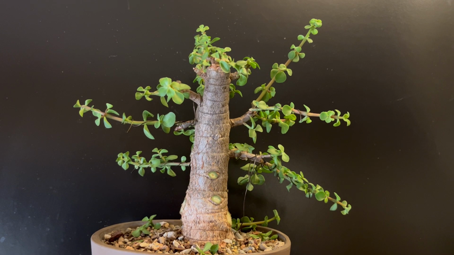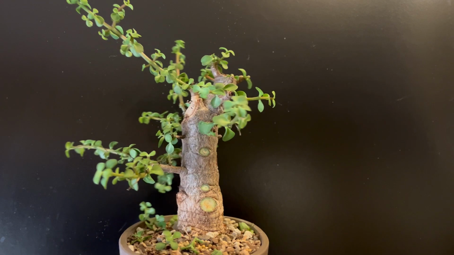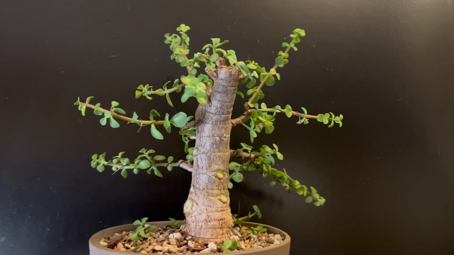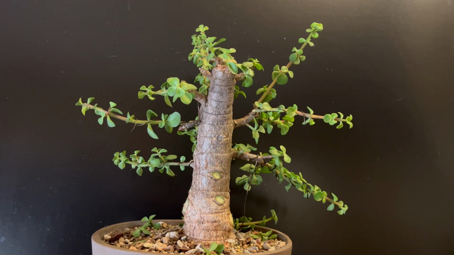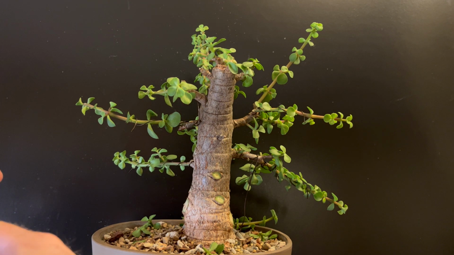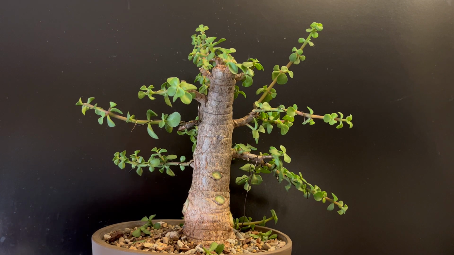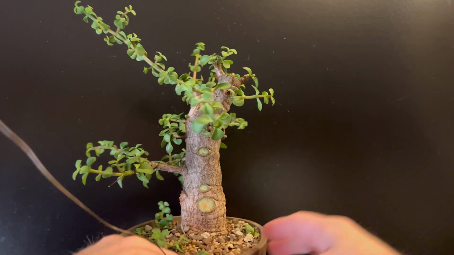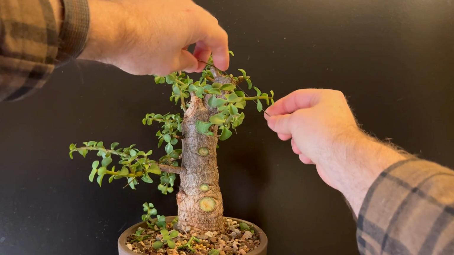I'm not sure if I mentioned this already, but I think it definitely bears repeating. I'm a big fan of just wiring everything and then doing all the placement, because I've seen too many folks wiring and placing each branch as they go. And as they go further, they realize, oh, I have to move it again and then move it again. And you do that 6, 7, 8 times, depending on how many branches you have. And you really weaken the branch.